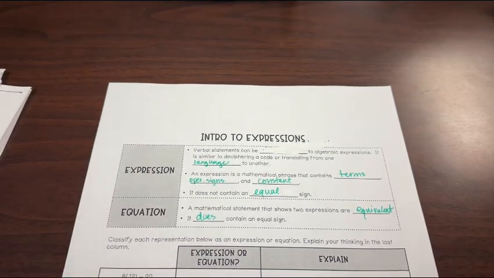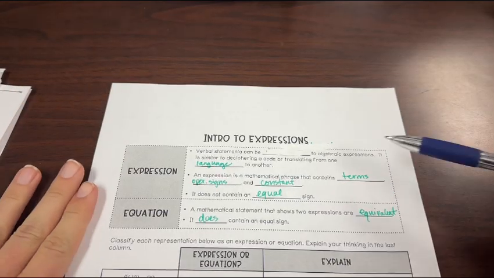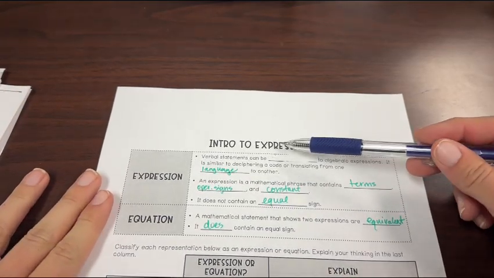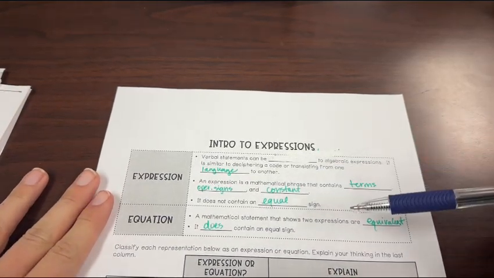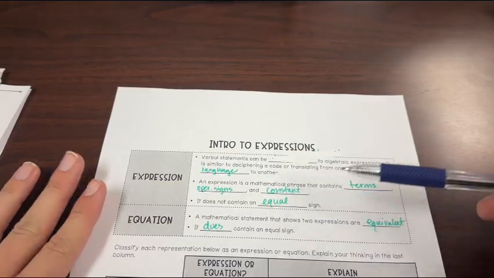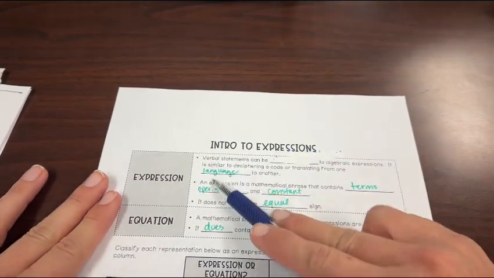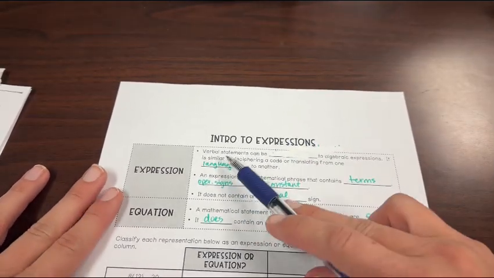We're on page 76 in your journal. There is no homework with this, but there are some things that we need to go over. Some of these are filled in, so you can go ahead and pause it and fill them in.